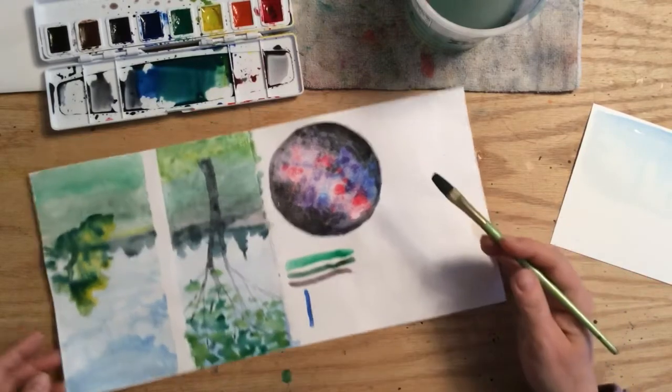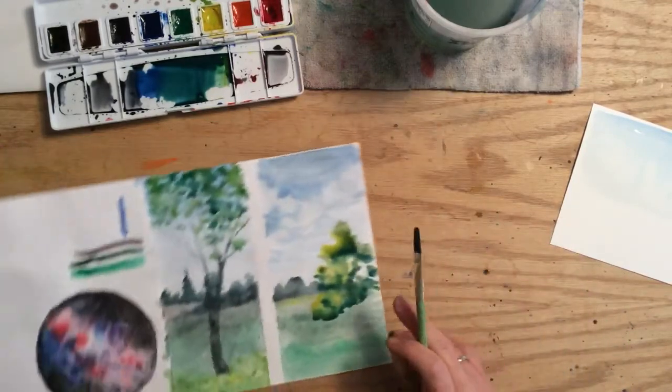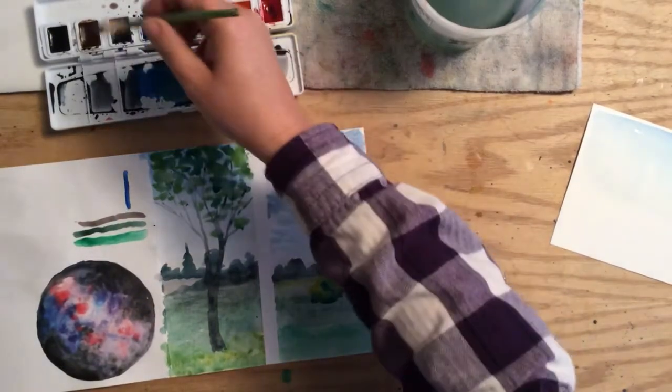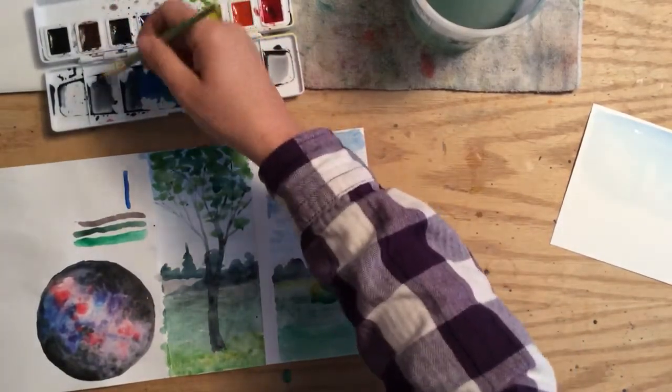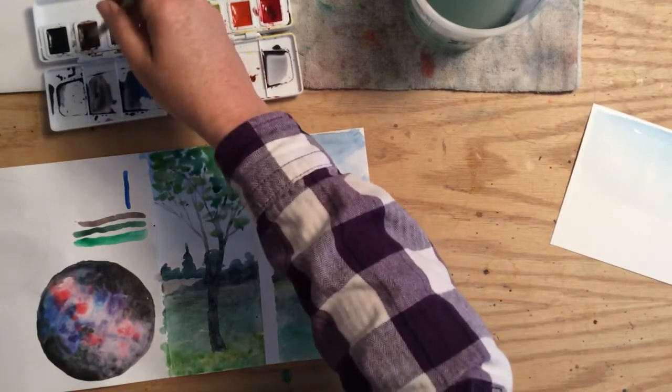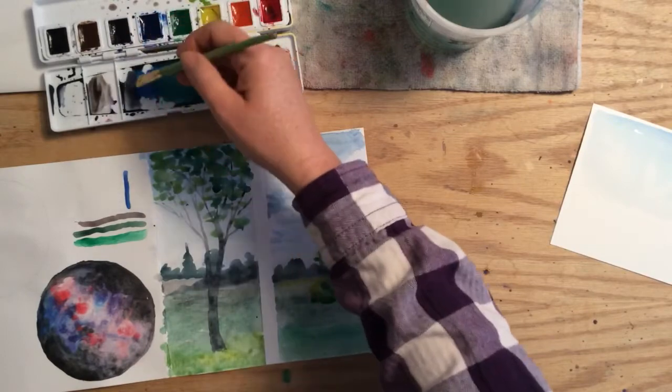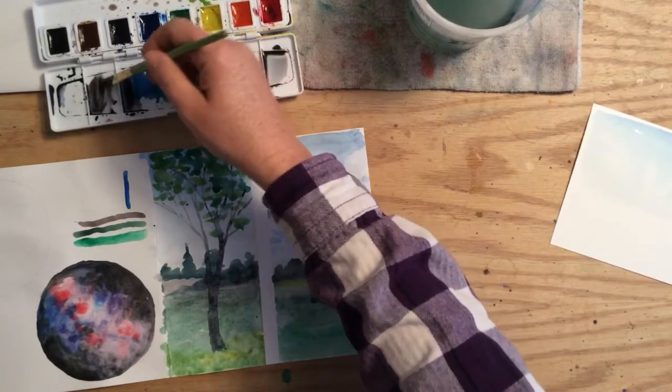And now it's just for me to come back and refine this. You can see that this looks like a really large tree at the very front of this landscape. I can come back and add a little bit more of this darker color.